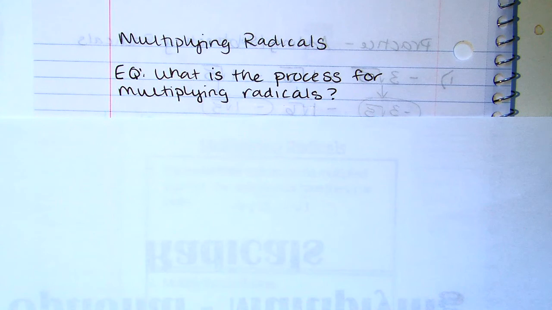Now, one of the great things about multiplying radicals is that all of our rules for adding and subtracting them, with needing to have that common radical or the common radicand, goes away. For this, we get to combine everything together, which is going to make our lives a little bit easier.